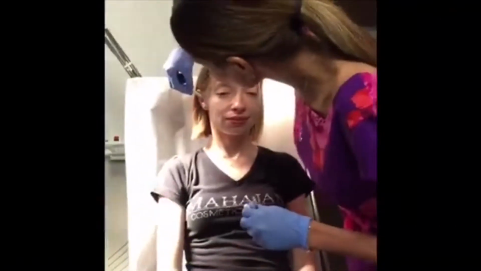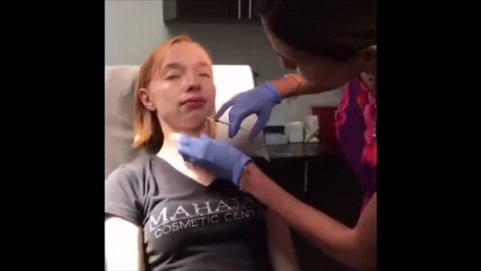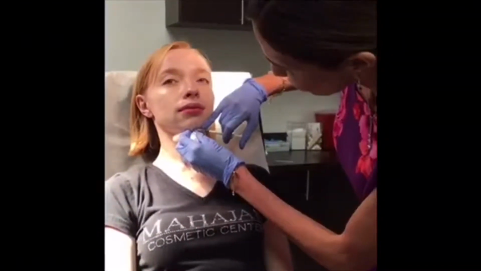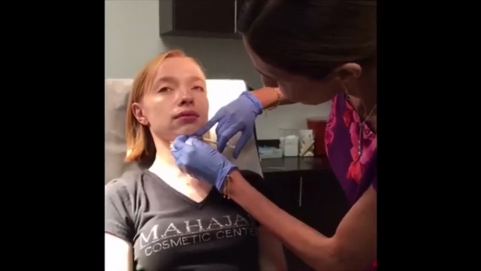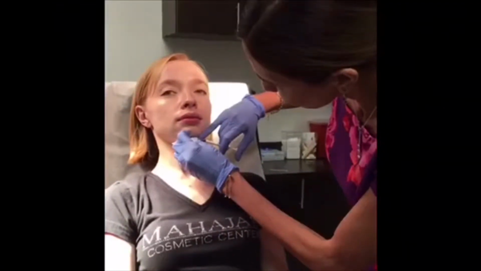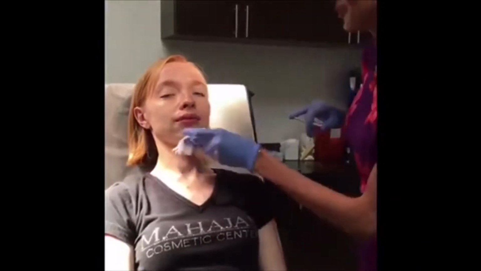So my entry point is going to be from here. Alright, put your head back here. This is just my entry point of the cannula. It stings a little bit. You doing okay? Mm-hmm. I'm reaching up to here. So I'm going to give her some time to numb now.